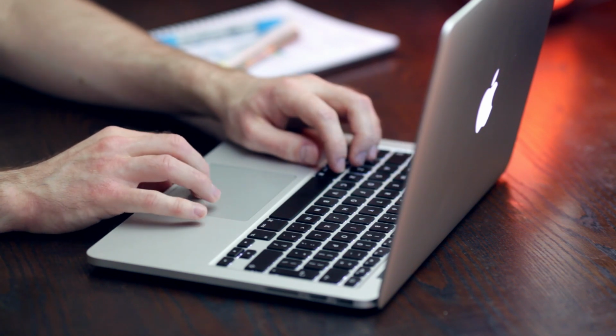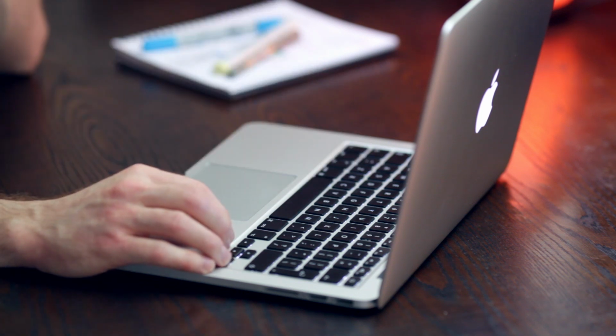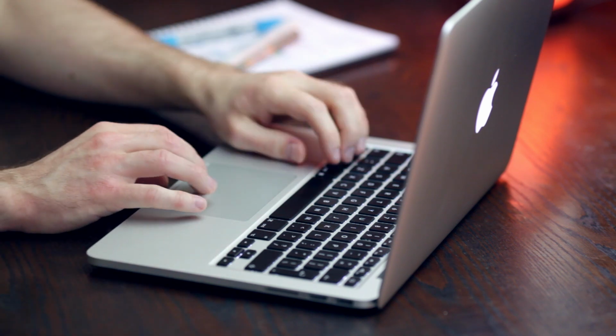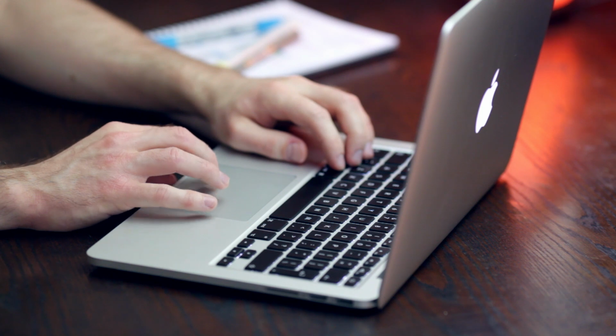Email marketing. Email marketing is a great way to stay in touch with potential and existing customers. Businesses can use email to send out newsletters, promotional offers, and other updates.